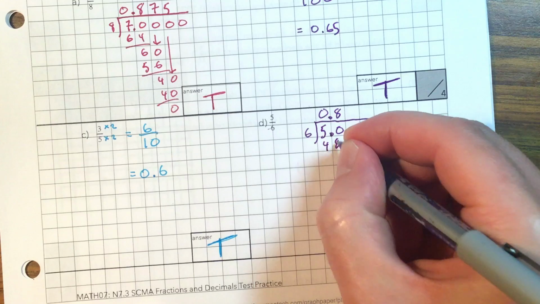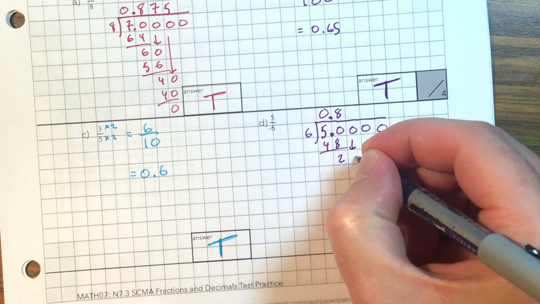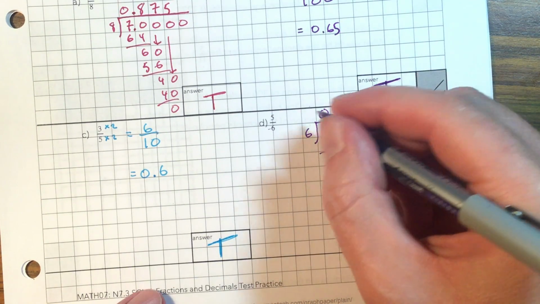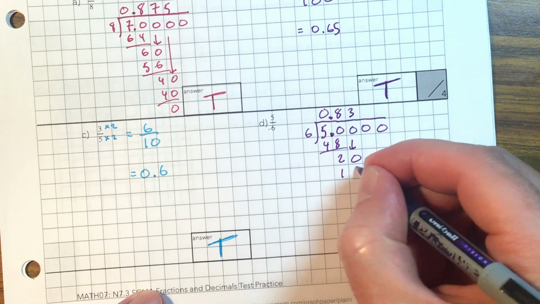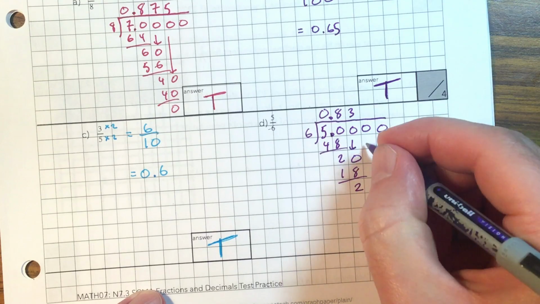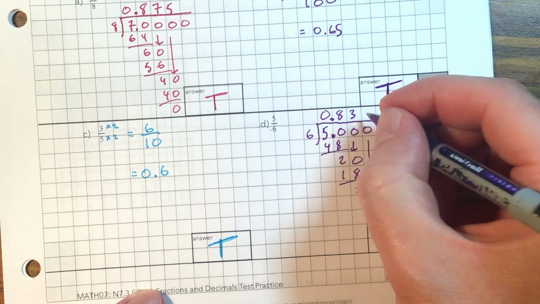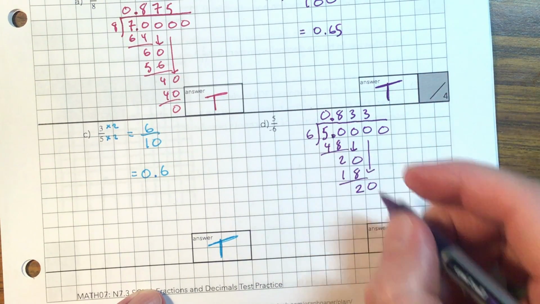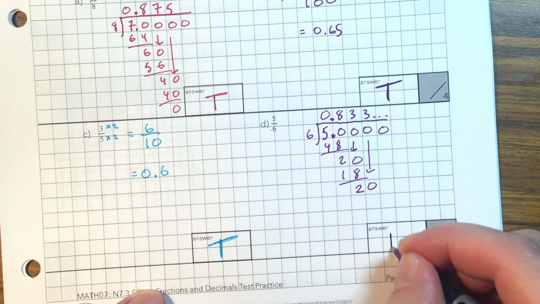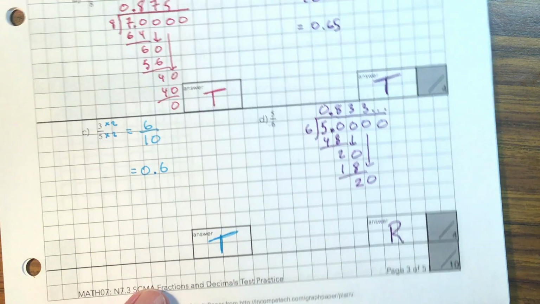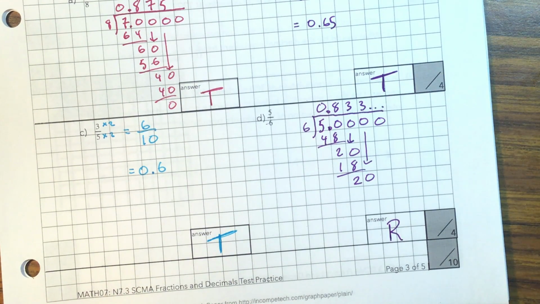That's 48. That's 2. Bring down the 0. 6 goes into 20 3 times. That's 18. Boom, 2. Bring down the 0. It's 3 again. Okay, so it's 0.8333. That's going to continue on. So, boom, repeating. All right.